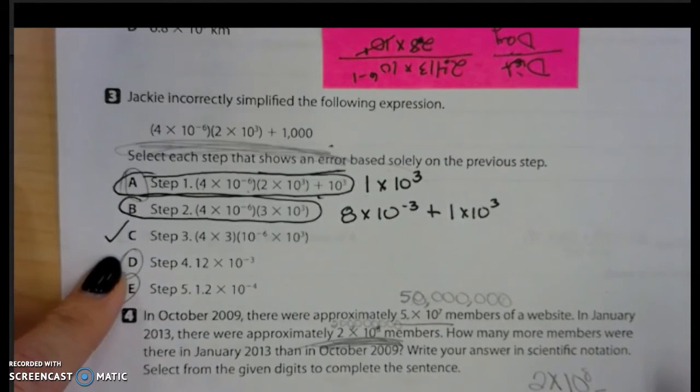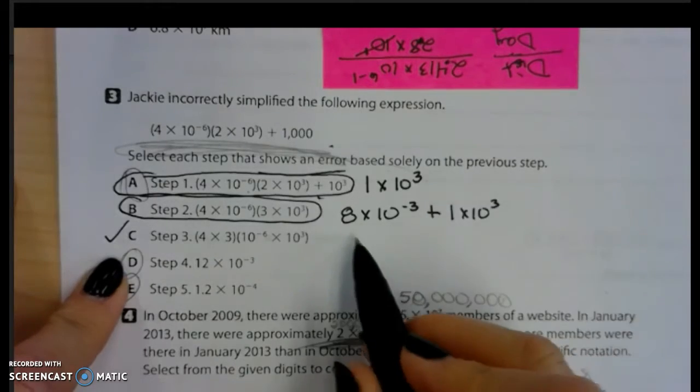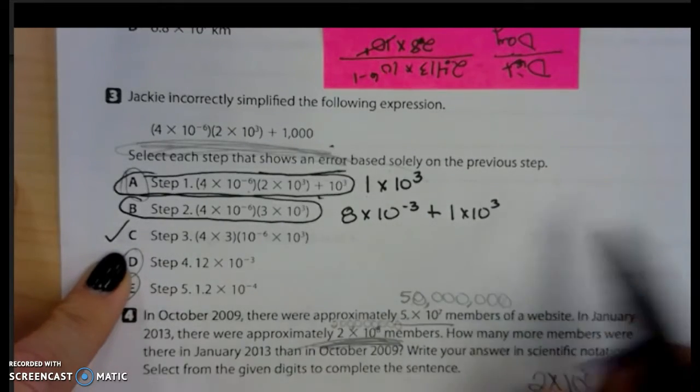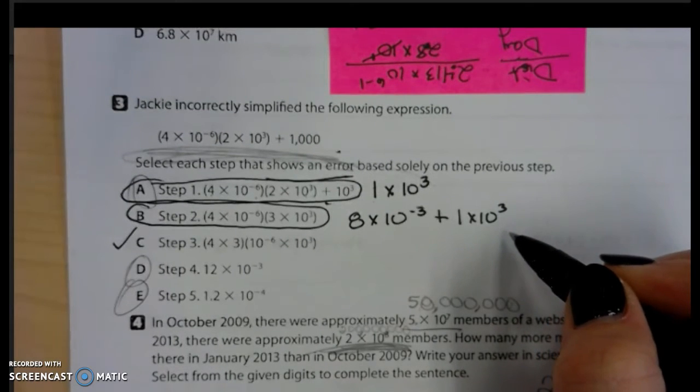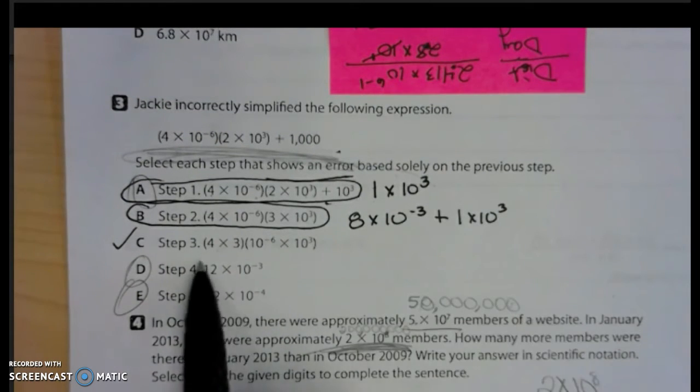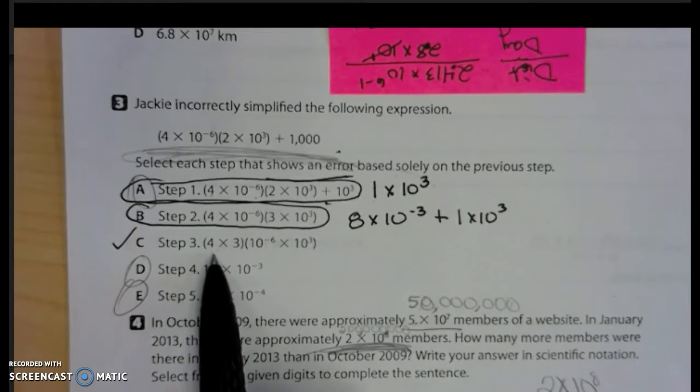It's still wrong, okay? It's not correct. It's just they did the right math. It should have been, like, they couldn't do that at all. They should have been working on making these the same base 10, which they didn't. So we're going to ignore the right answer and we're just going to focus on their work.